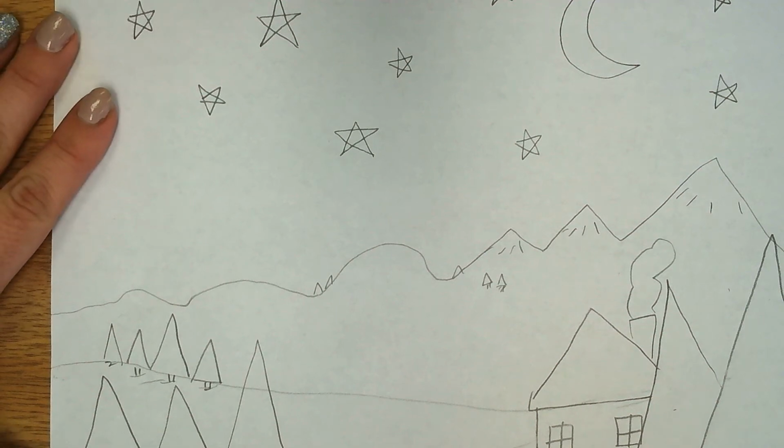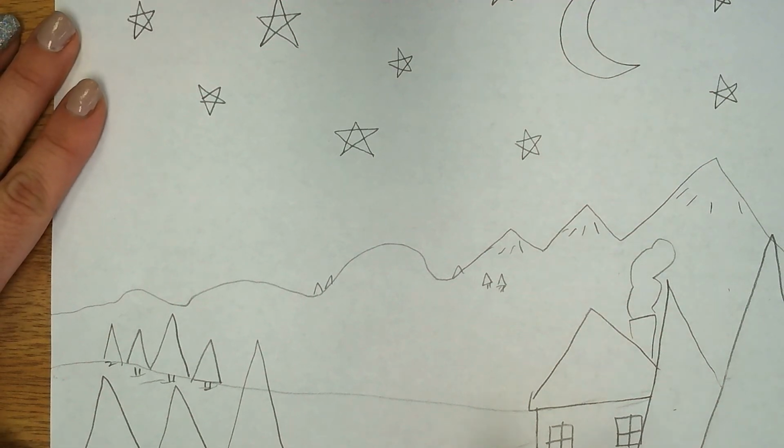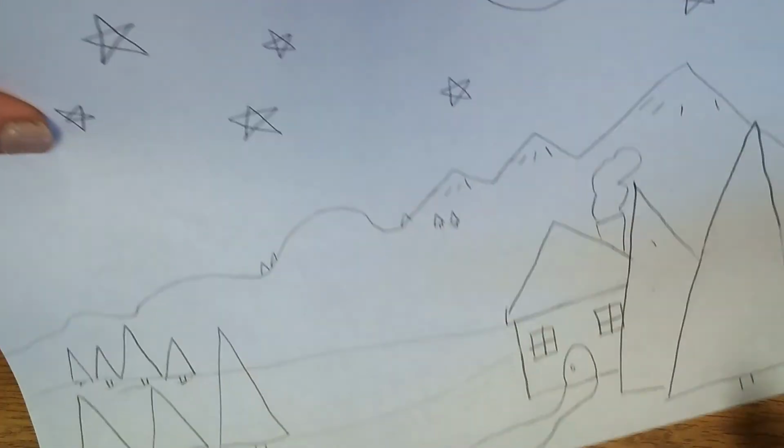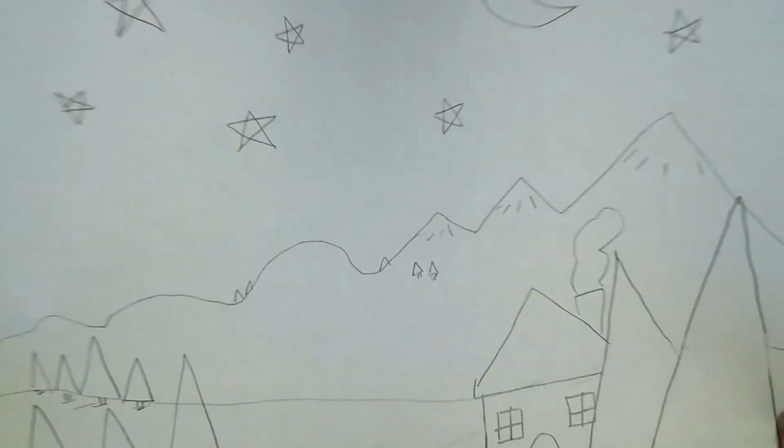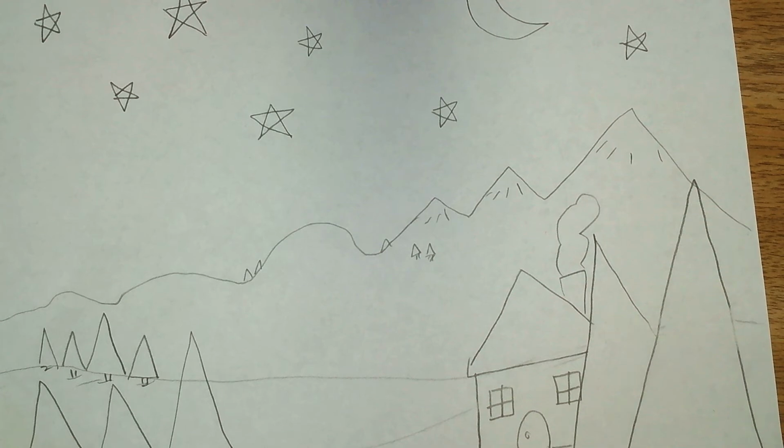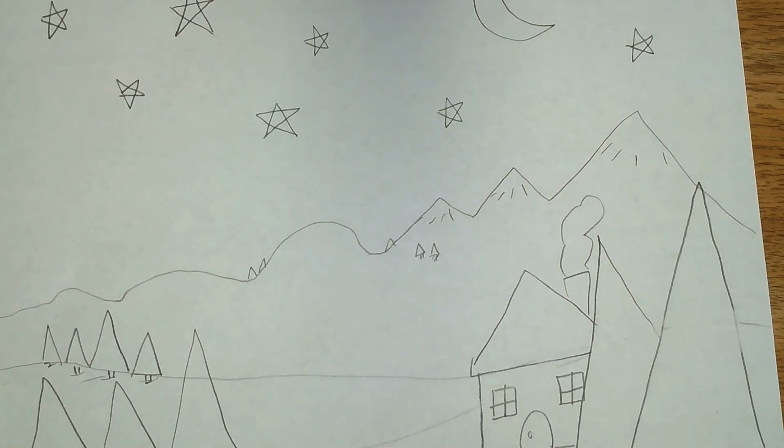You could even add other details, right? You could add some animals here. You can add all kinds of things. But there's our basic drawing, okay? I'm going to show you what mine looks like colored in a minute.